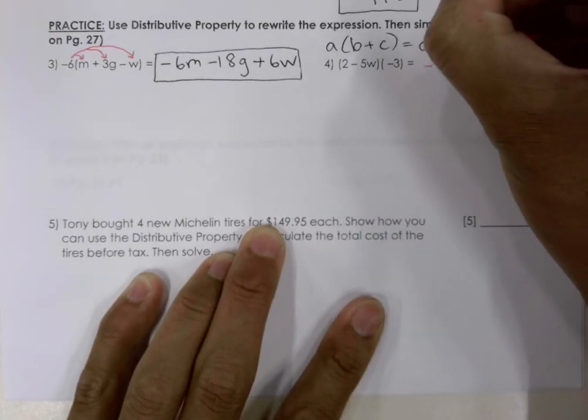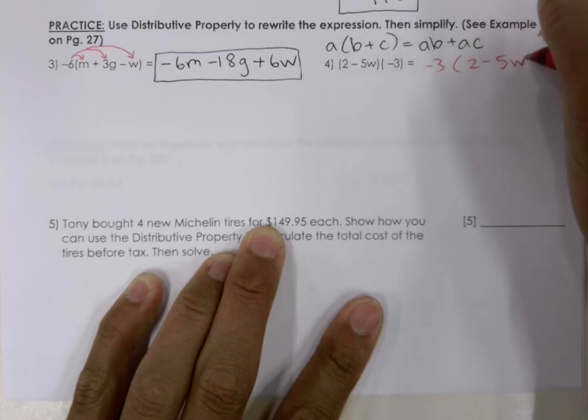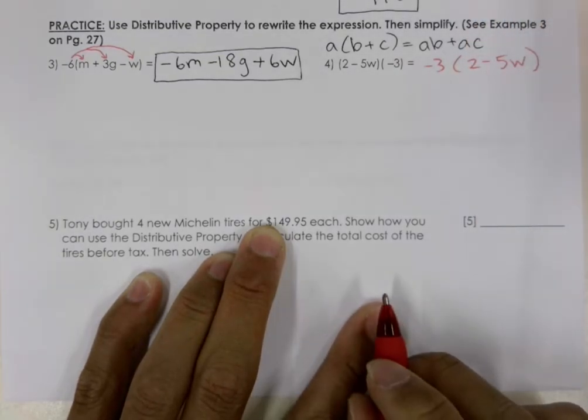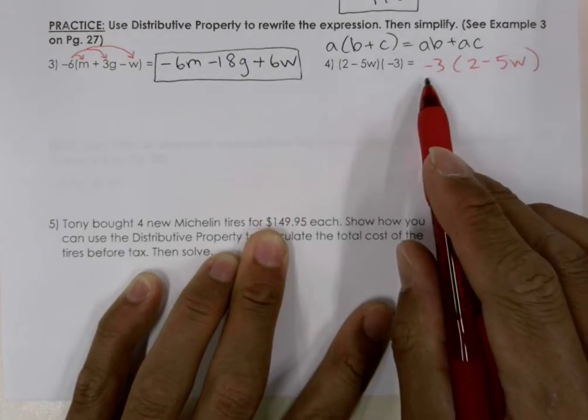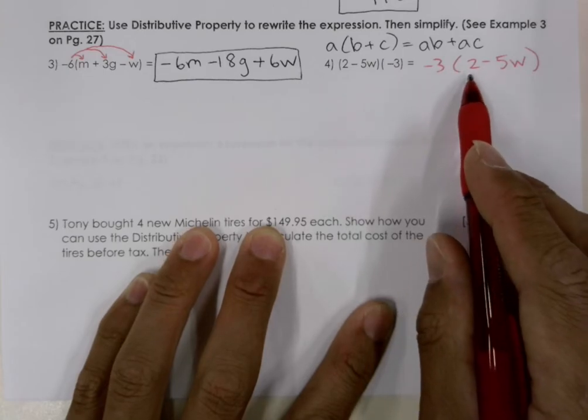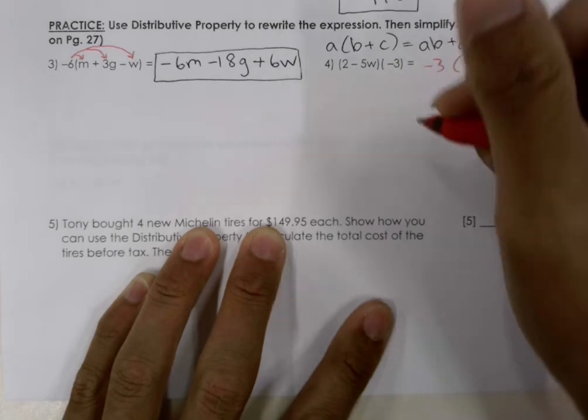Let's do negative 3 parentheses 2 minus 5w. So now we can apply the distributive property and multiply negative 3 times positive 2 and negative 3 times negative 5w.